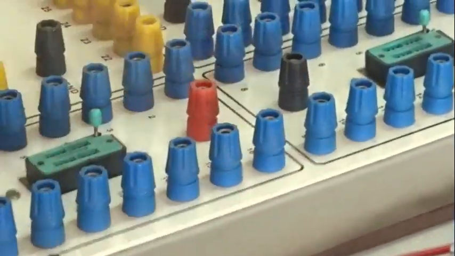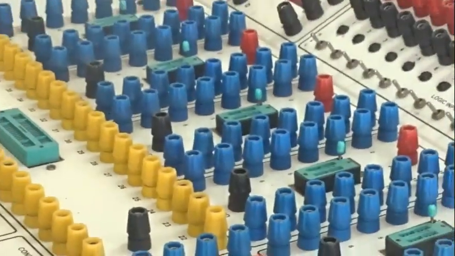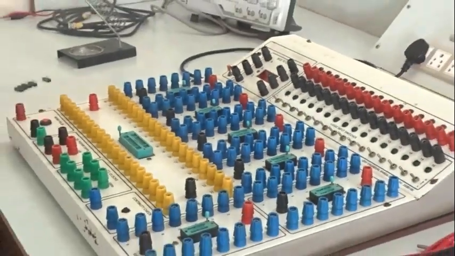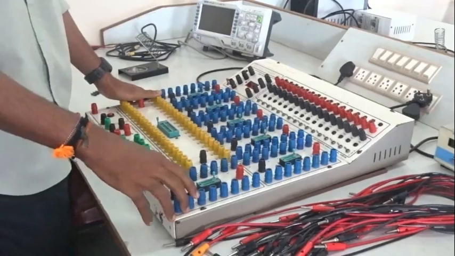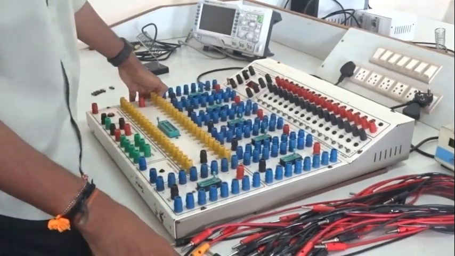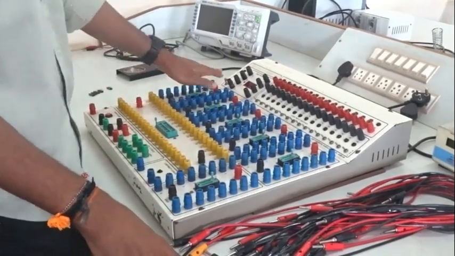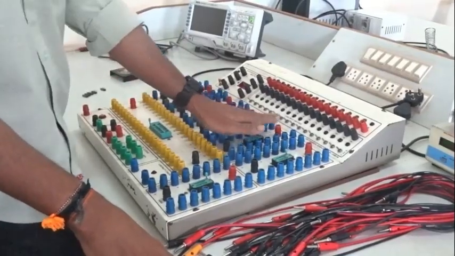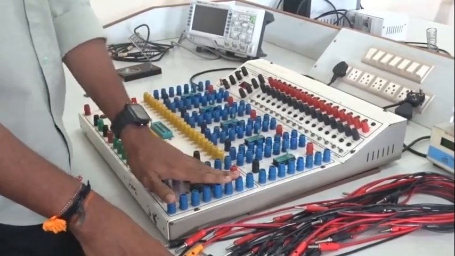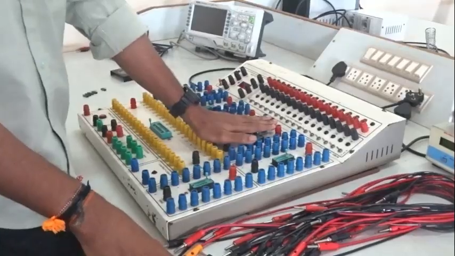So we'll do the connection for the OR gate. So for doing the connection to verify the truth table of the various basic gates and universal gates, we'll use the digital IC trainer kit. So in this we have totally 6 sockets. So you can use any of the sockets.